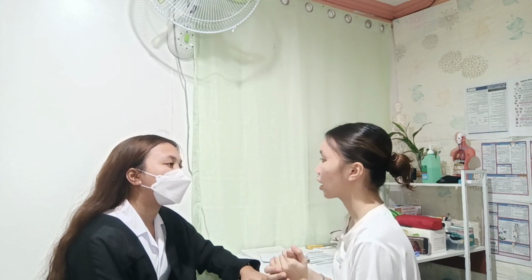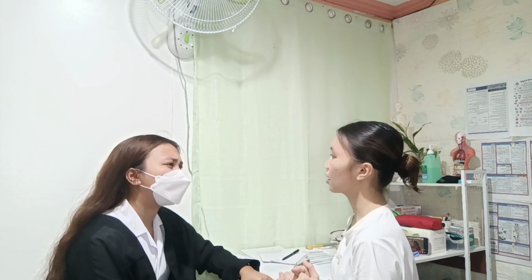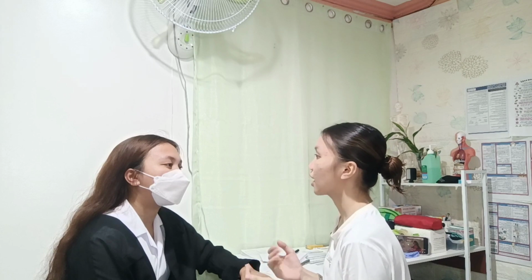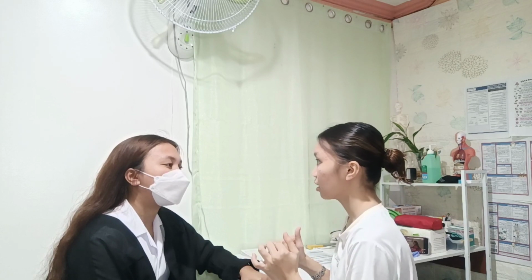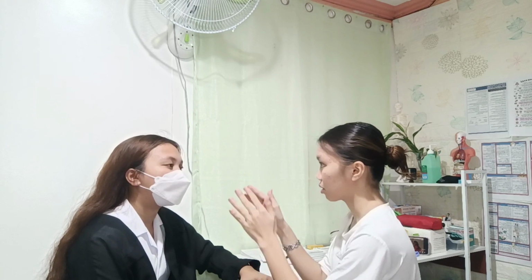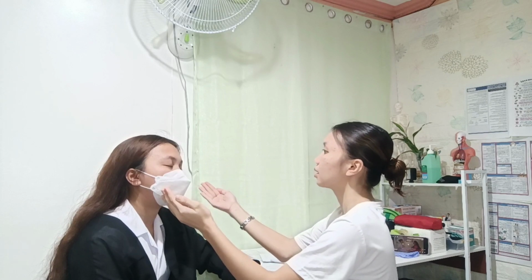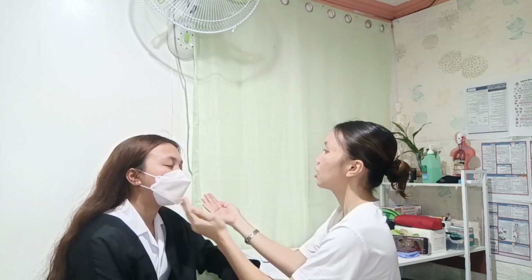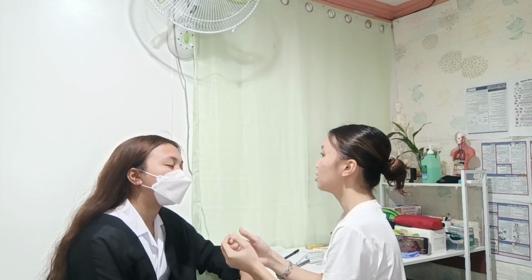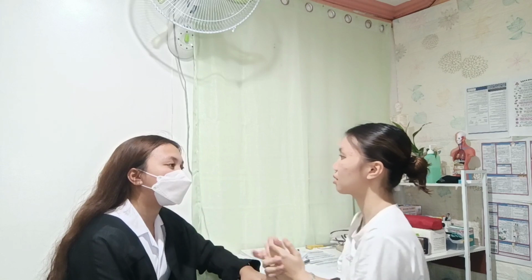Can you do this one? And this one? Okay. Your eyelashes are slightly curled upward and evenly distributed. Can you close your eyes now? Okay. Your lids are symmetrical. No discoloration. Okay, you can open your eyes now.